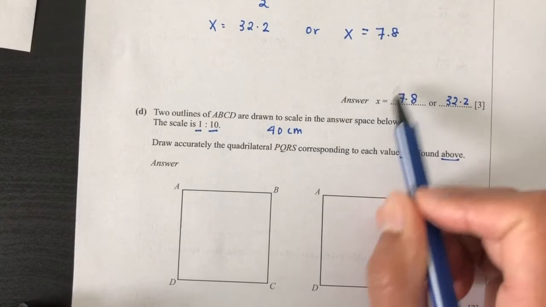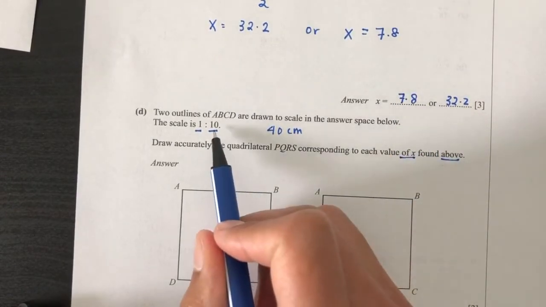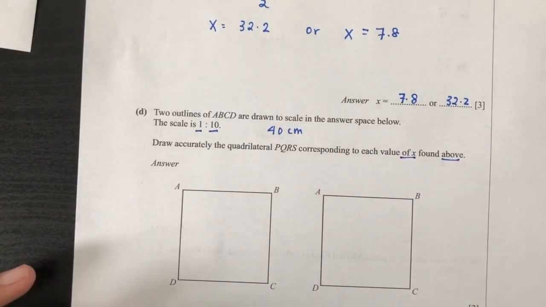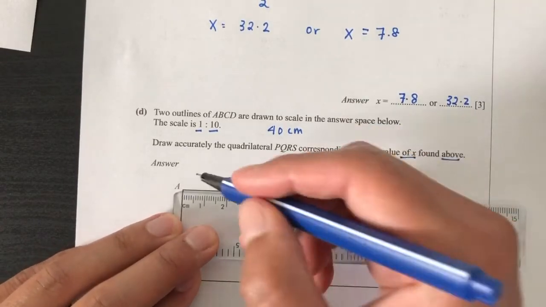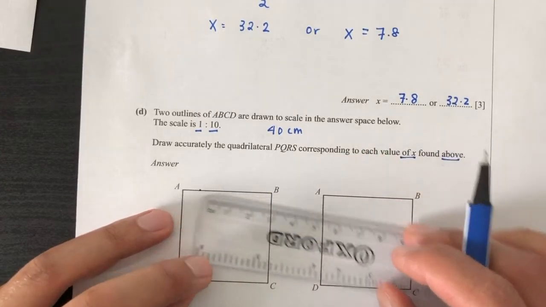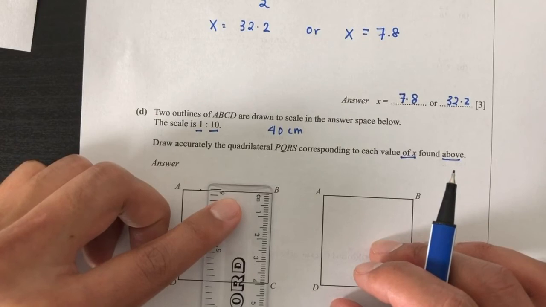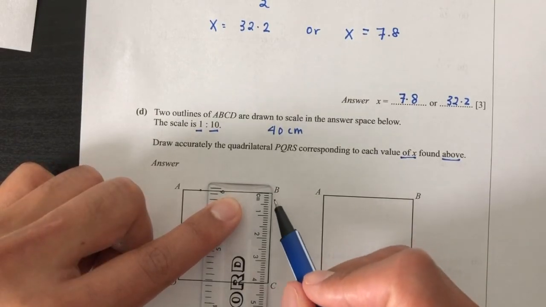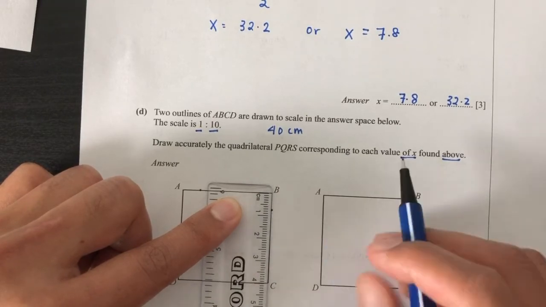So let's do it one by one. Let's do this one, x is 7.8. Using the scale, 7.8 divided by 10 will be 0.78. So x here will be 0.78. Let's do that, 0.5, 6, 7, 8 will be about here. Same way, BQ is 0.78, 5, 6, 7, 8 will be about here.